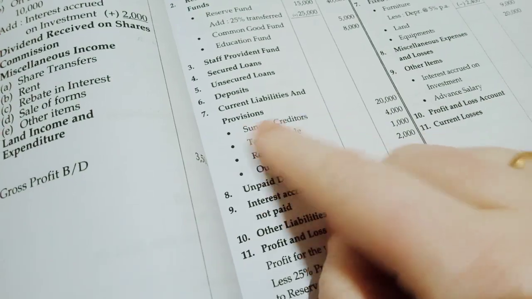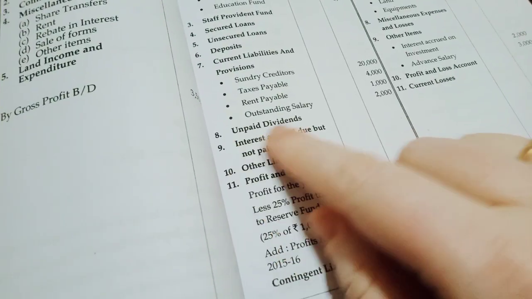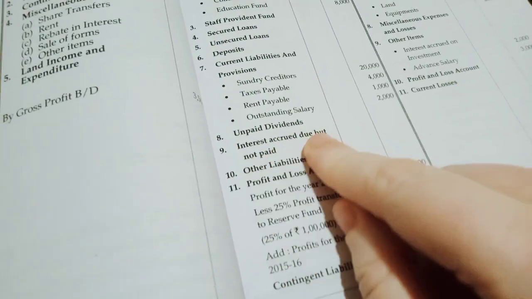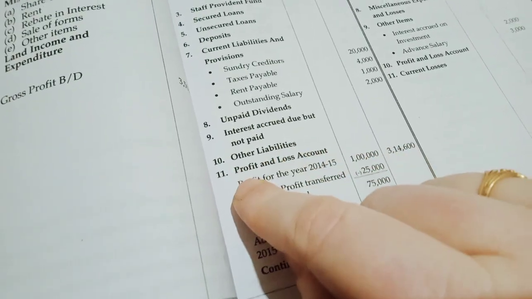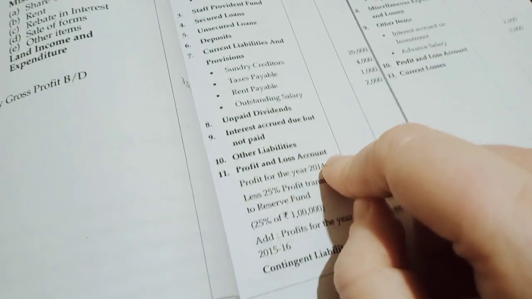Then we have current liabilities and provisions. Then we have unpaid dividend. Then we have interest accrued due but not paid. Then we have other liabilities. Then we have profit and loss account.